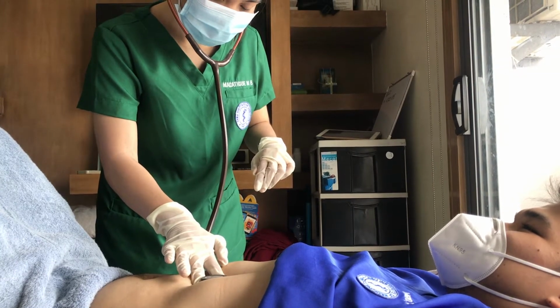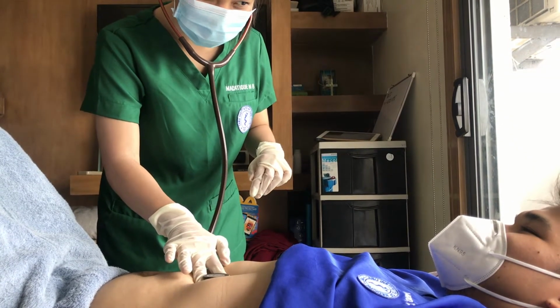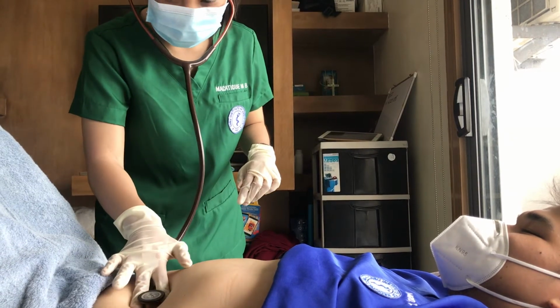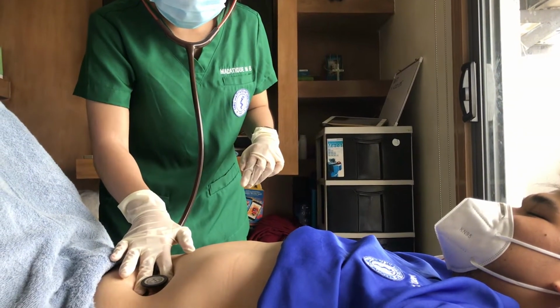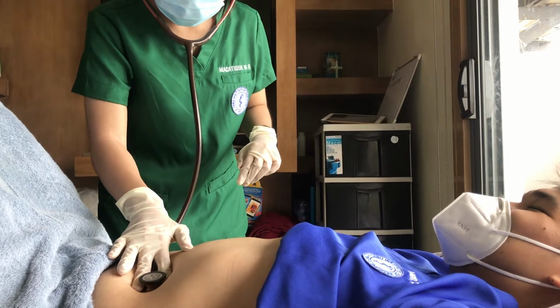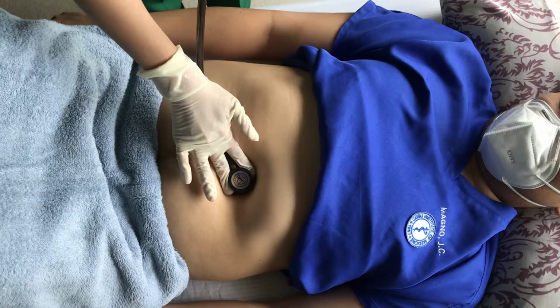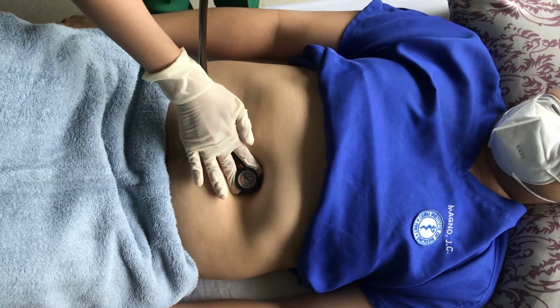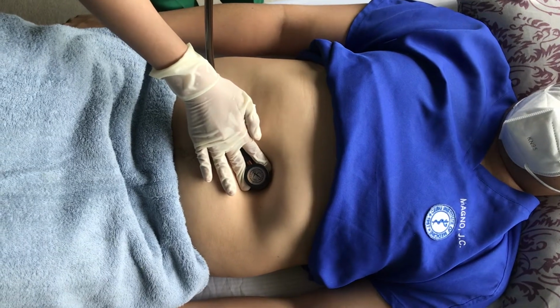Altered bowel sounds are suggestive of peritoneal inflammation or obstruction, and bruits, which are vascular sounds similar to heart murmurs, heard over the aorta or other arteries in the abdomen. Auscultate for bruits over the aorta, iliac arteries, and femoral arteries.